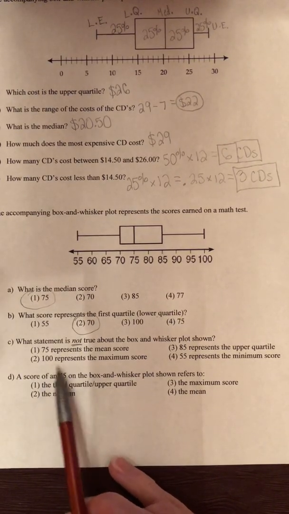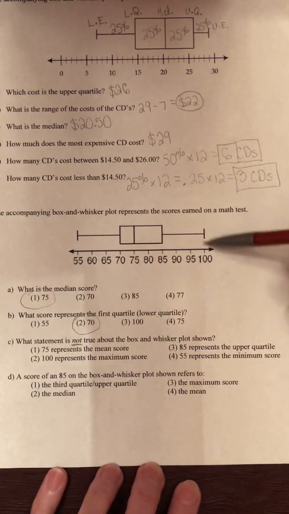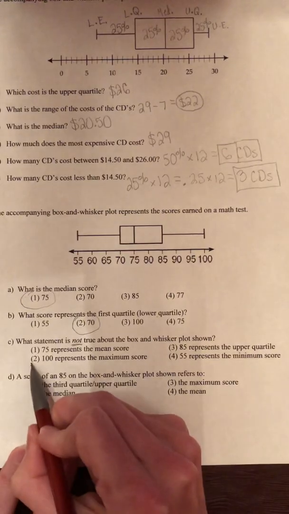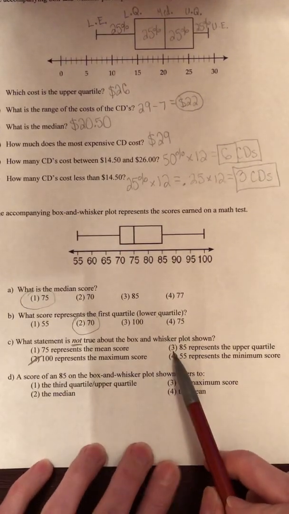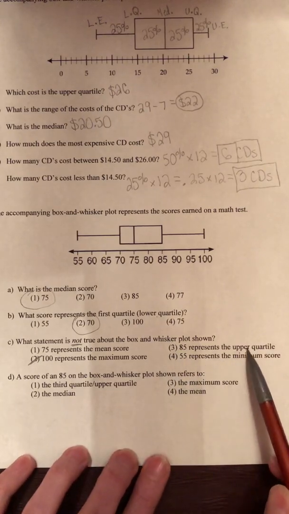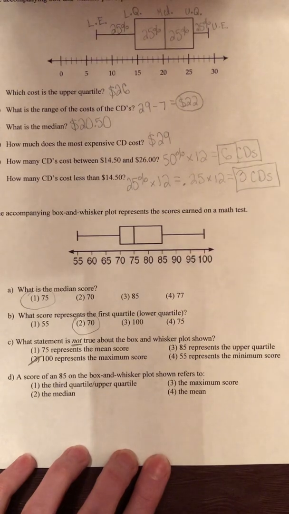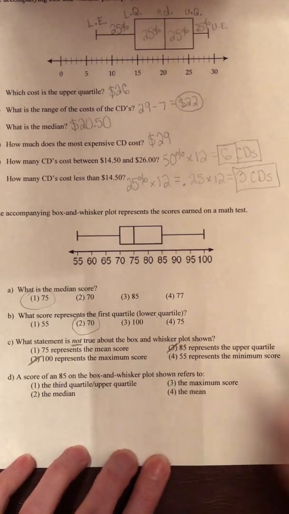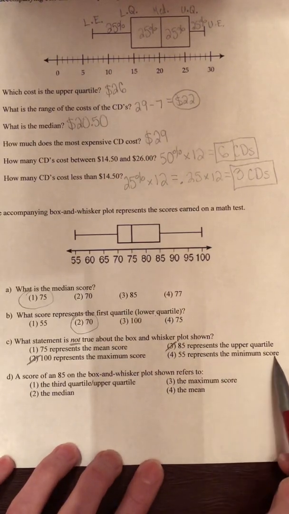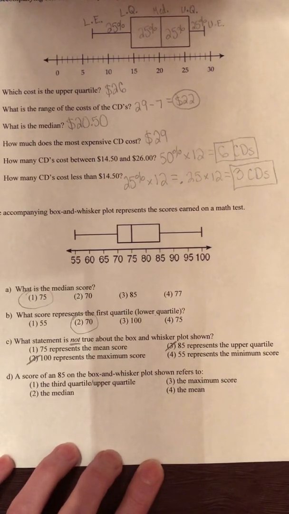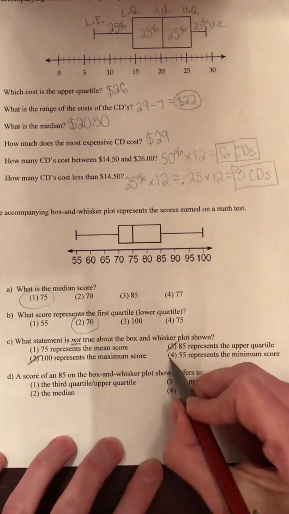It says 100 represents the maximum score. Well, that would be the upper extreme, and yes, it does look like that's true. So I'm going to eliminate that choice because we want to know what's not true. The third choice says 85 represents the upper quartile. This is the upper quartile here. It looks like it is at 85, so that one is true, so we can eliminate that. And then the fourth choice says 55 represents the minimum score. That would be the lower extreme. And it does look like it's at 55. So that's also a true statement.